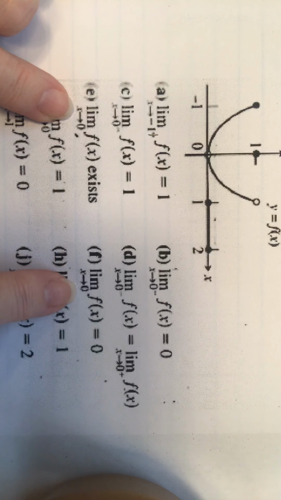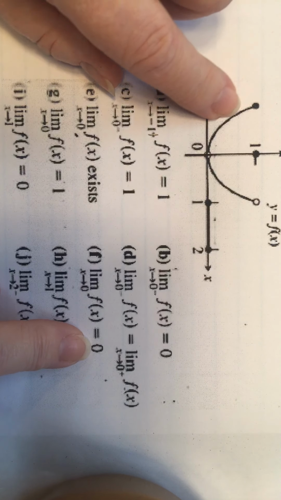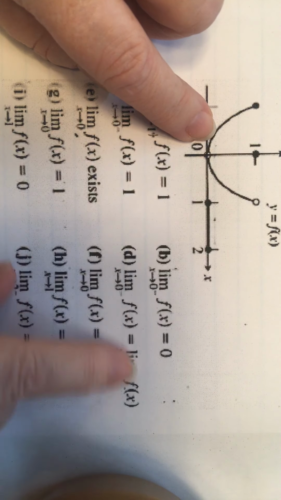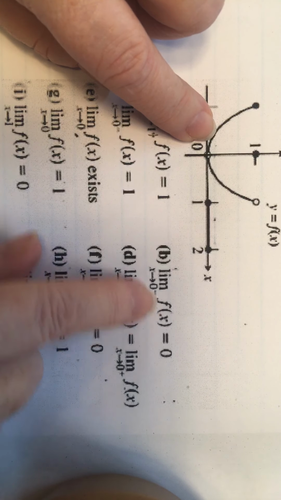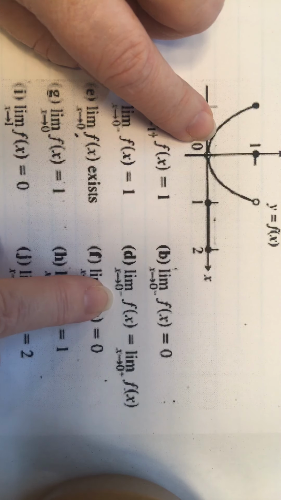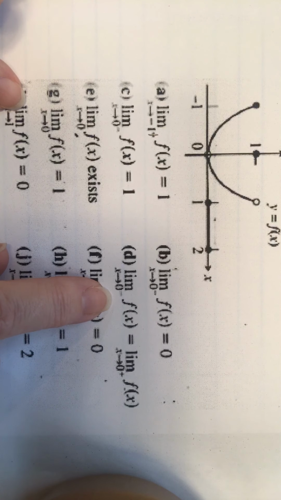So then we go to F. It said the limit as x approaches 0 of f of x is 0. I can look from both sides. We've already shown that here. It's true. So that's true. All of these are giving me the same answer, just saying them in a different way.